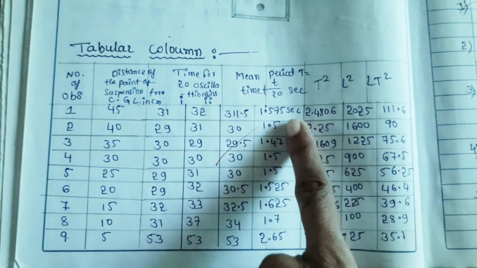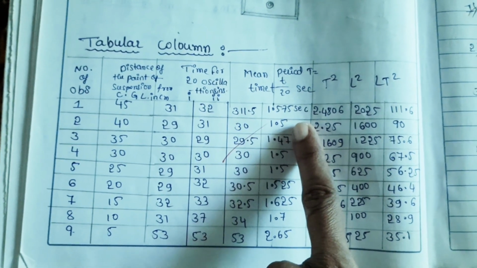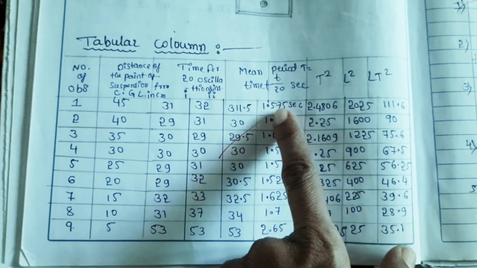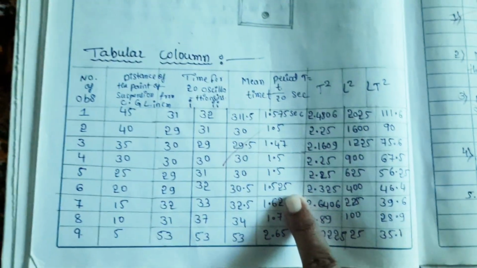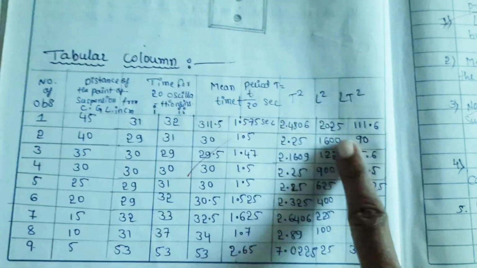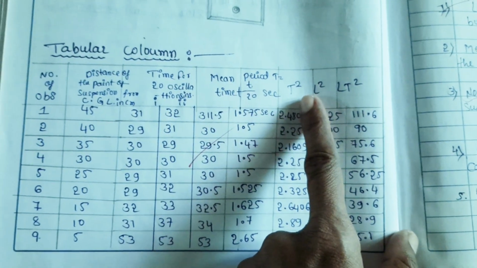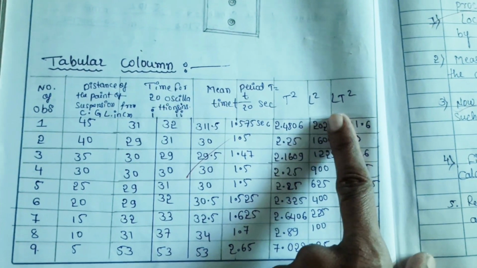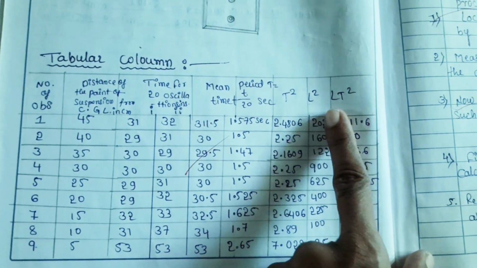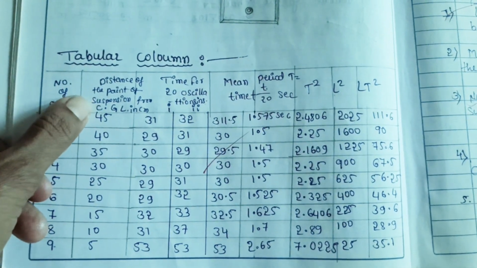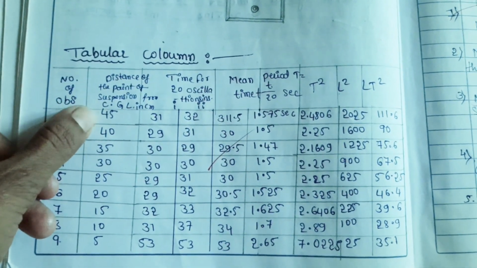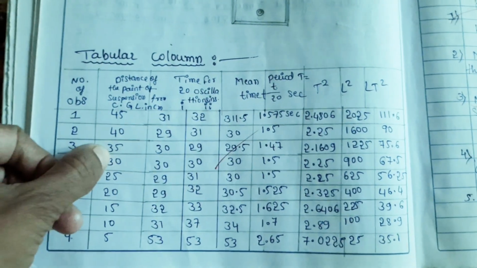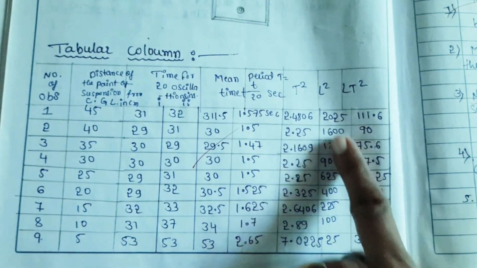Then in the next column you have to calculate the time period, that is capital T equals small t by 20 seconds. You have to calculate it for all the different distances. Then you have to square the time period, capital T square, and write down the values. Next you have to square the length. This is the distance of the point of suspension from the center of gravity, which is nothing but capital L. You have to square this column and write down the values.